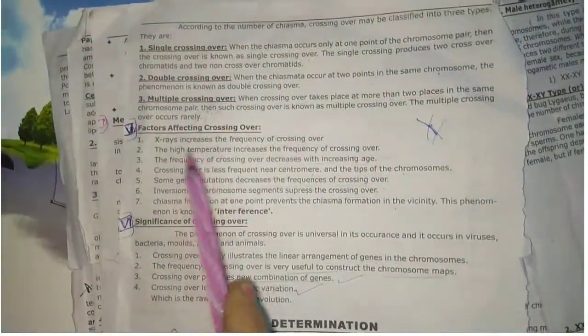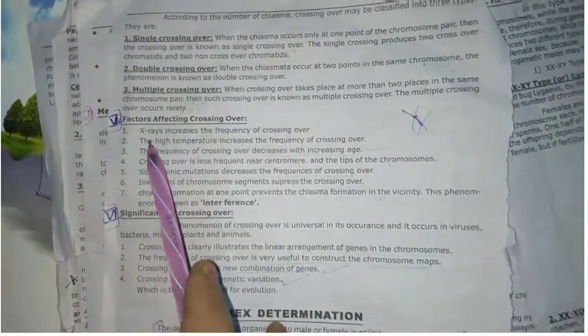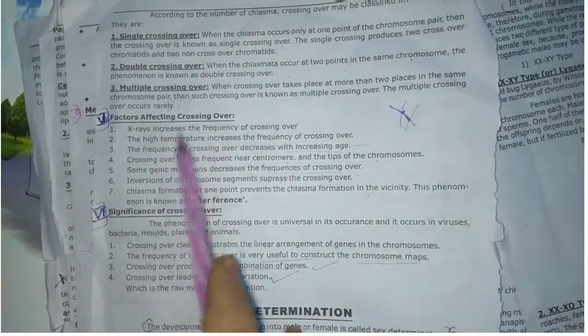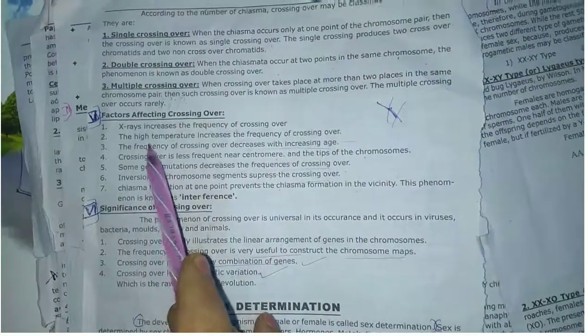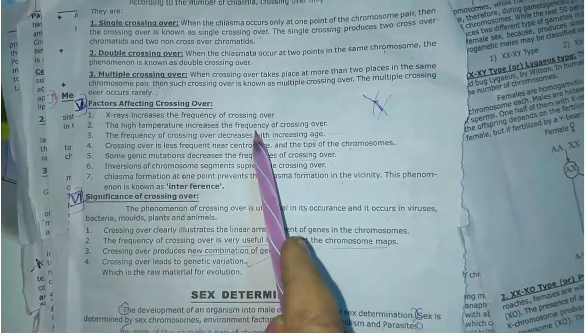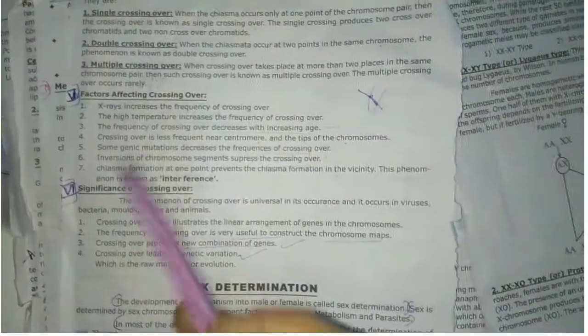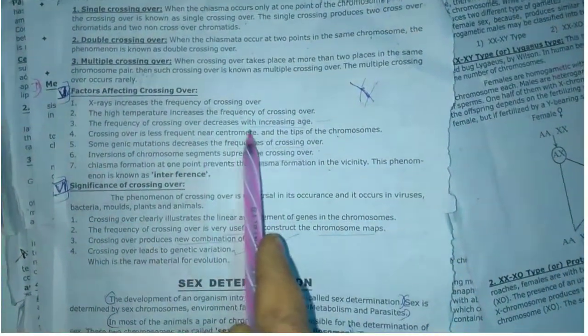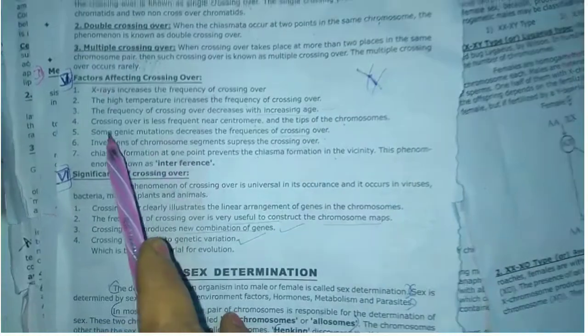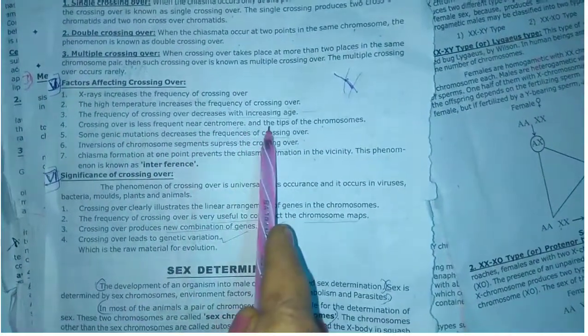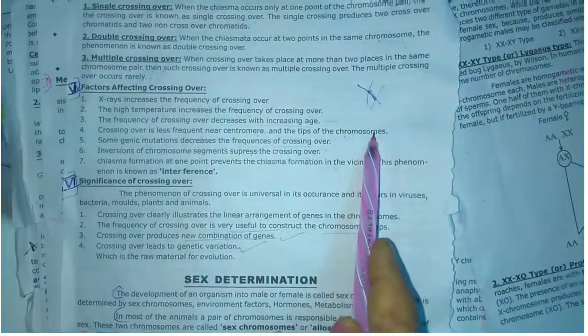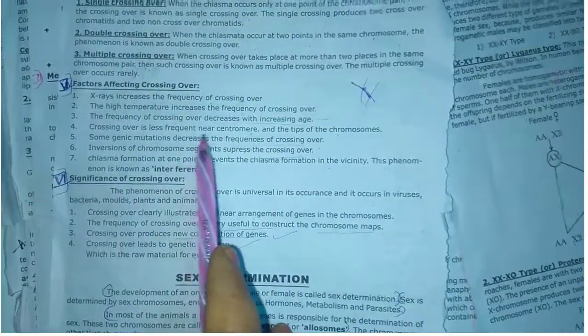And what are the factors that affect crossing over? Here there are seven points. First, X-rays increase the frequency of crossing over. Next, high temperature also increases the frequency of crossing over. Next, the frequency of crossing over decreases with increasing age. Next, crossing over is less frequent near the centromere. That means at the centromere, crossing over does not take place. Only at the tips of the chromosome does crossing over take place. Some genetic mutations also decrease the frequency of crossing over.